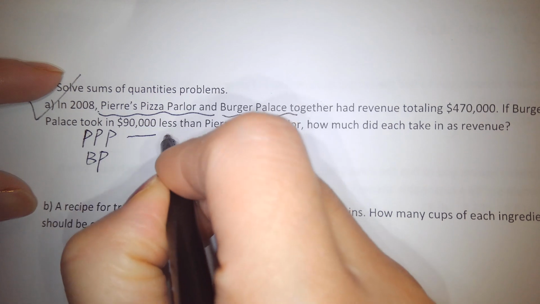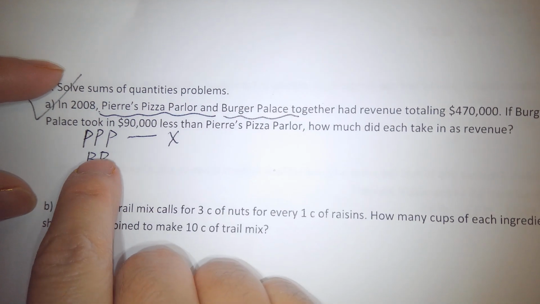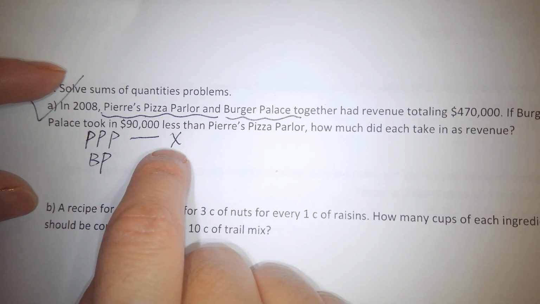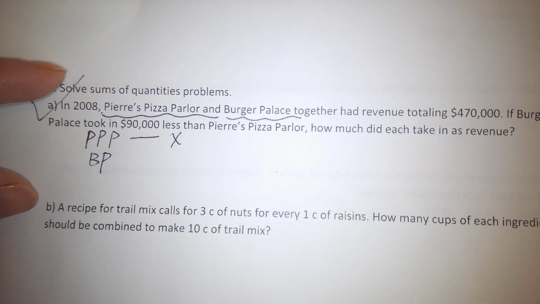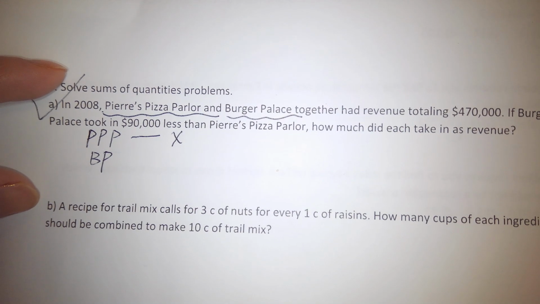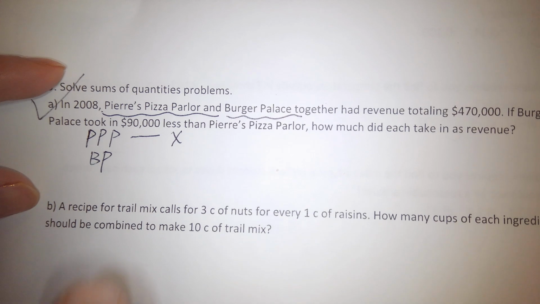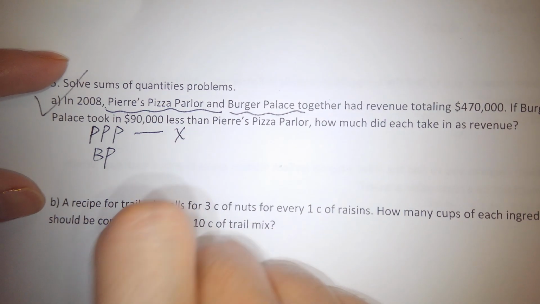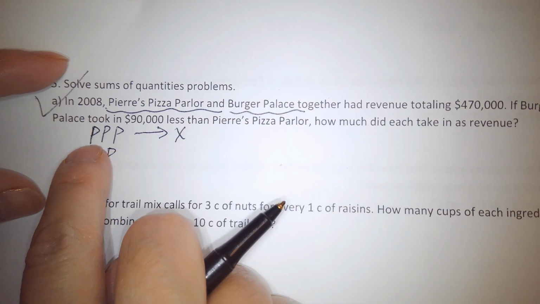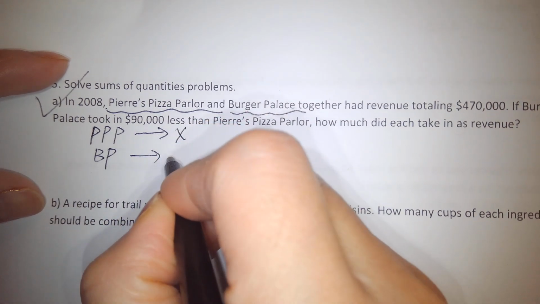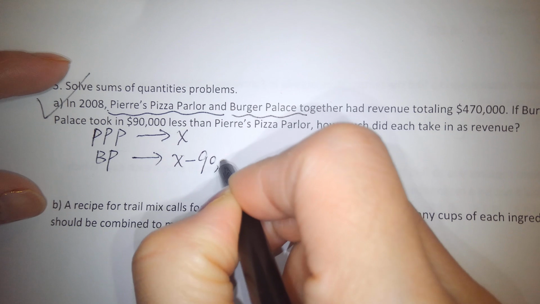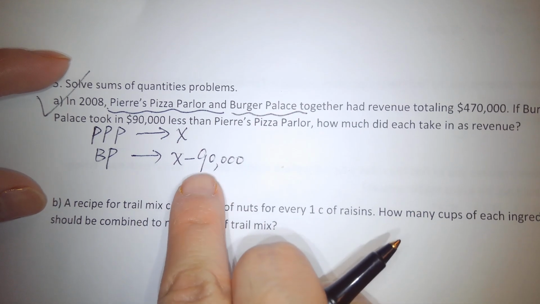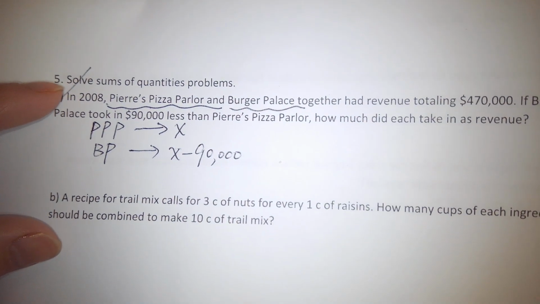So we let PP have X dollars revenue. Why? Because BP will be 90,000 less, right? So if PP is X, BP will be X minus 90K.